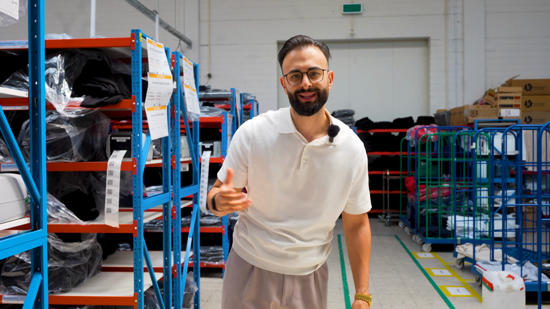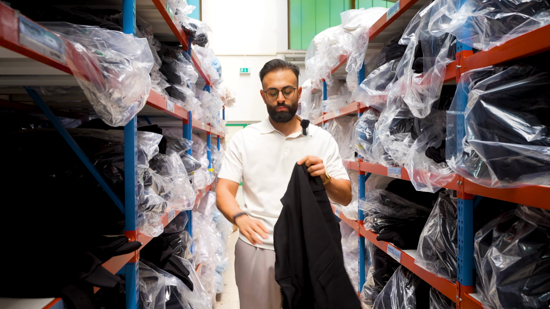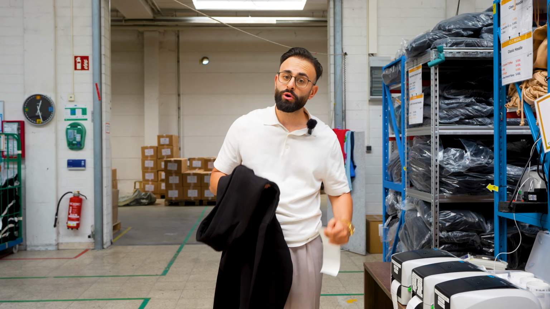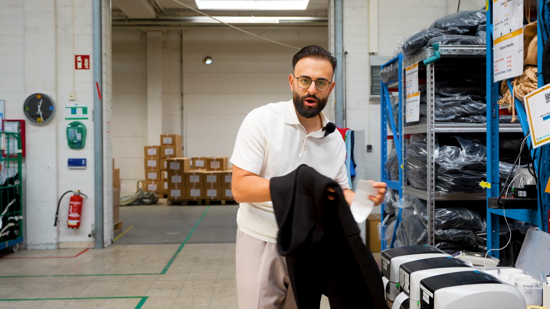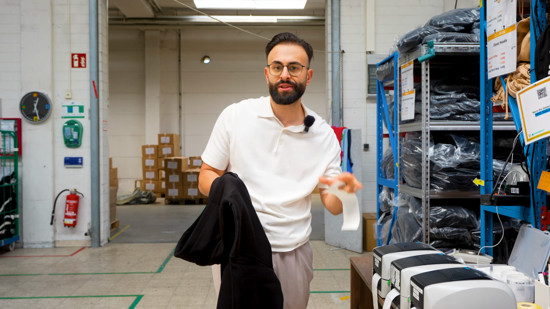So we're at Market Print right now and I want to show you real quick how to produce a t-shirt print-on-demand. Let's go. The first step is we're going to take the blank shirt and move it to the printer. Every order has a unique code showing us everything. For example, what to print, which garment to take, where to send, and even more.